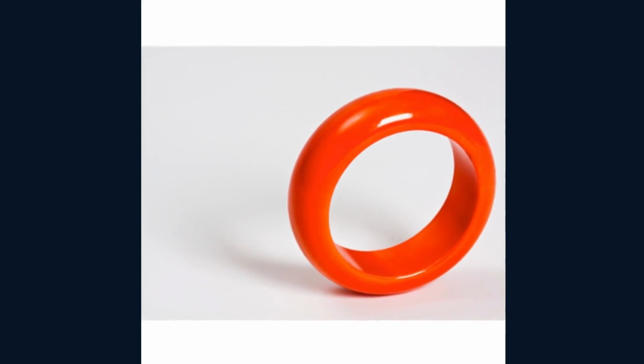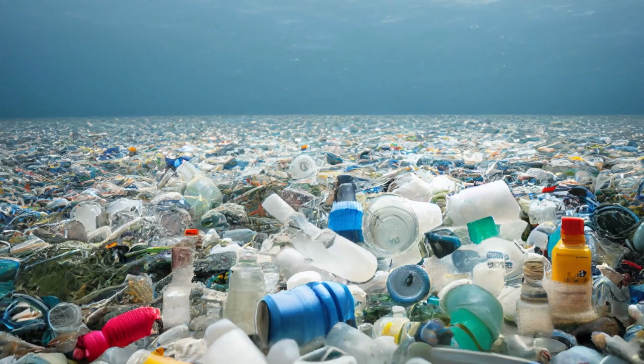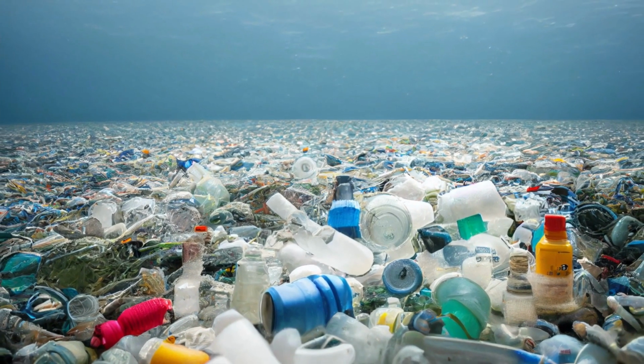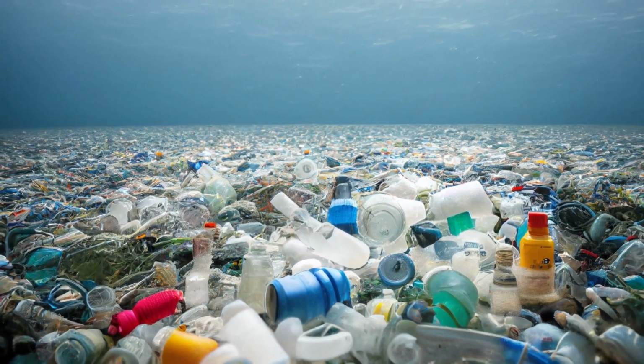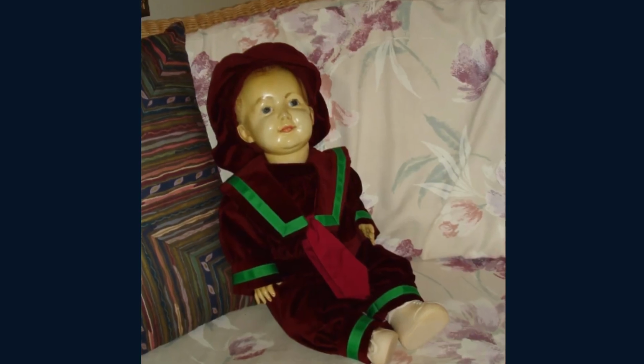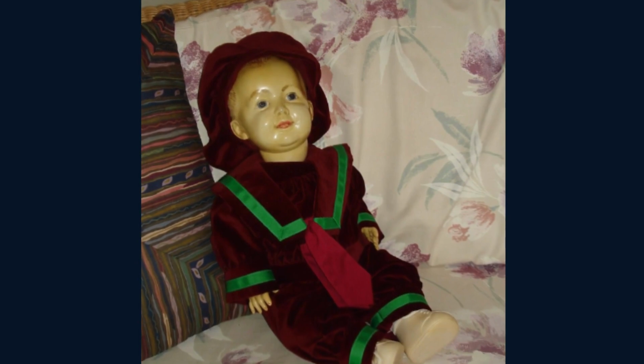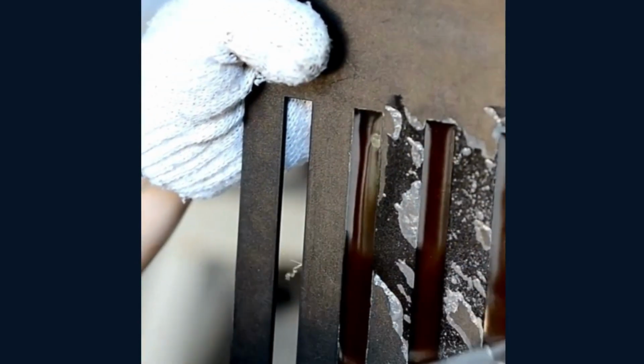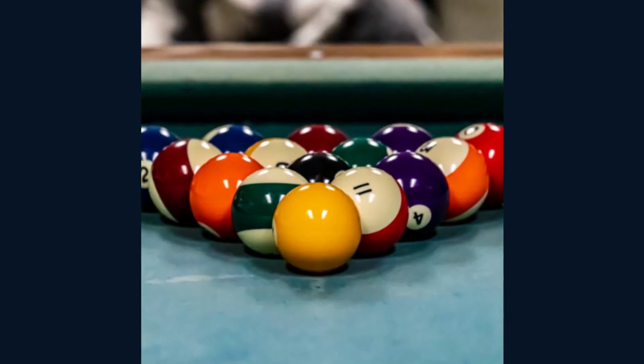While Bakelite was the first synthetic plastic, earlier forms of semi-synthetic plastics had been developed before that. For example, celluloid, a type of plastic made from cellulose nitrate, was patented in 1869 by American inventor John Wesley Hyatt. Celluloid was widely used in the film industry and as a substitute for materials like ivory and tortoiseshell.